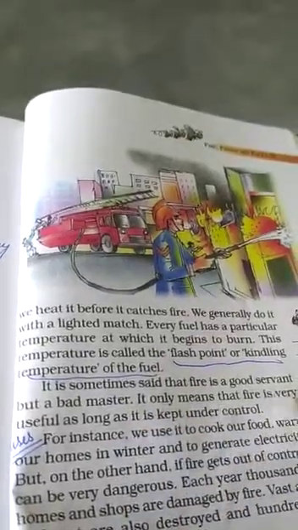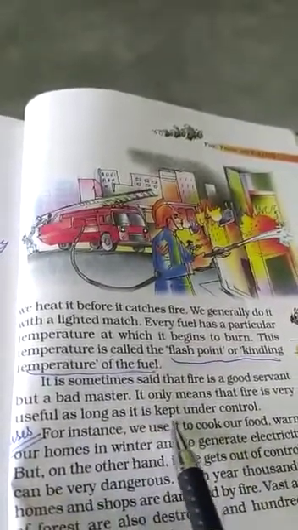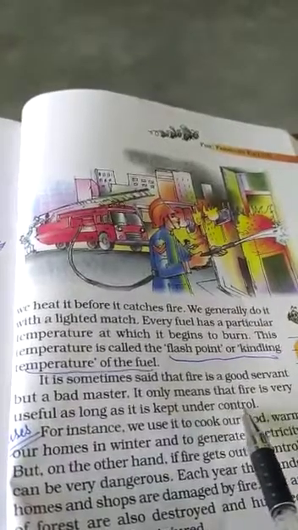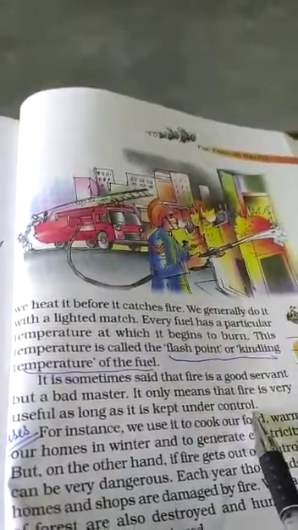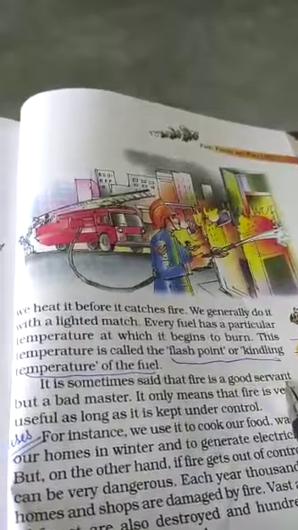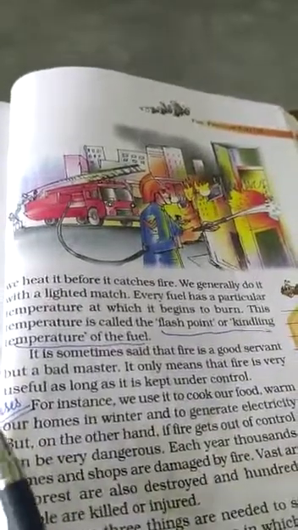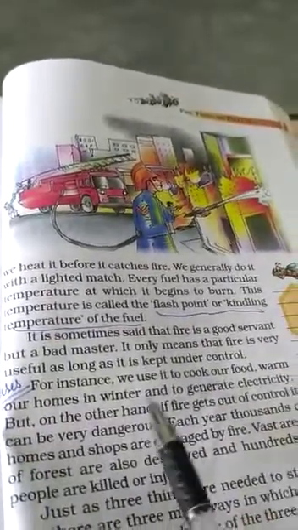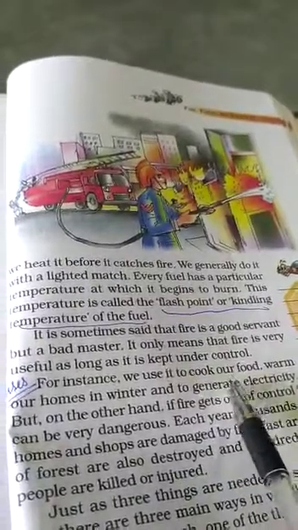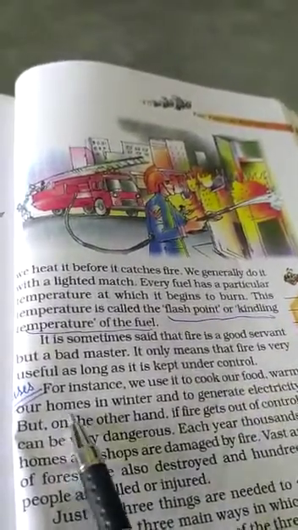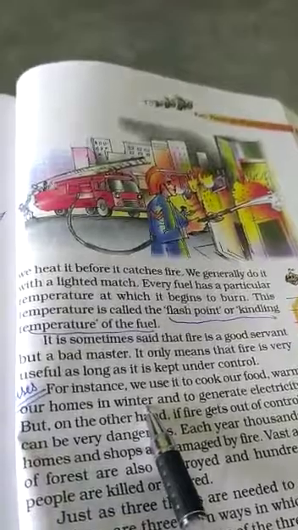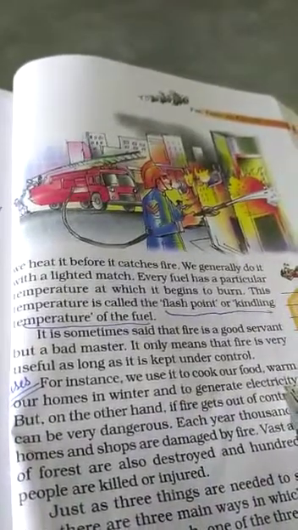It only means that fire is useful as long as it is kept under control. So we can say that fire is a good servant. There are many uses of fire. What are the uses? We use it to cook our food, warm our homes in winter, to generate electricity.